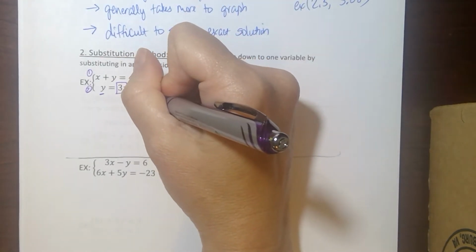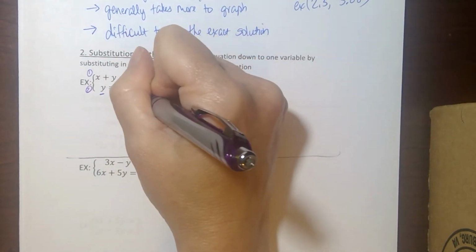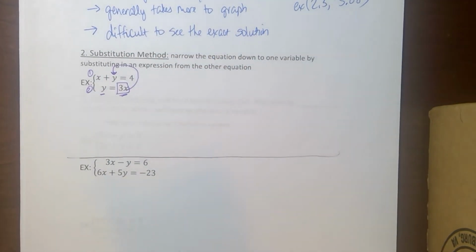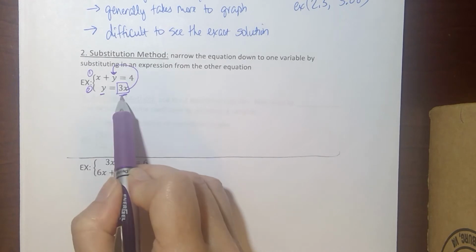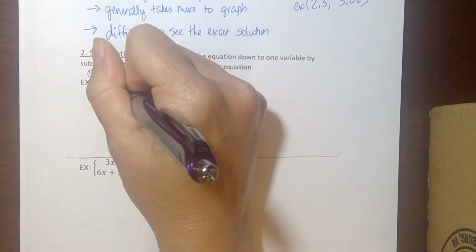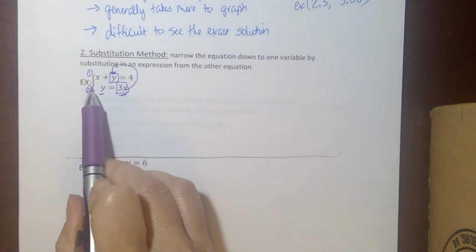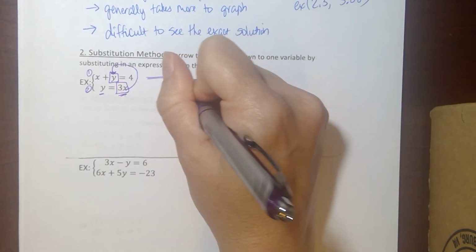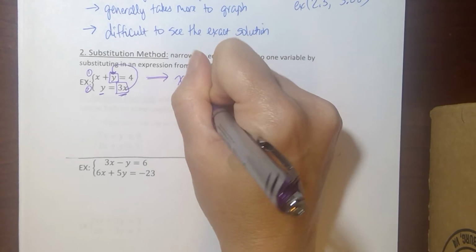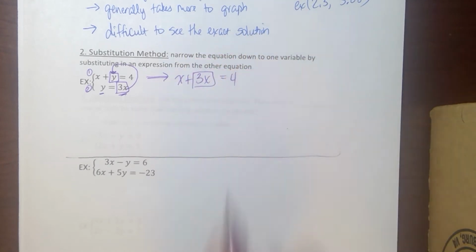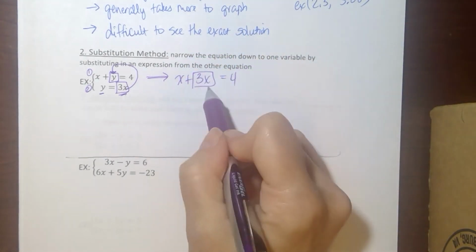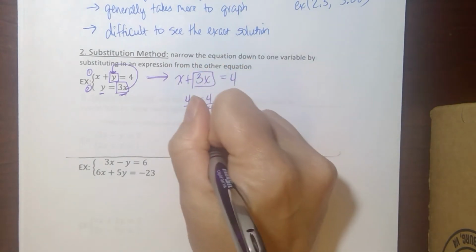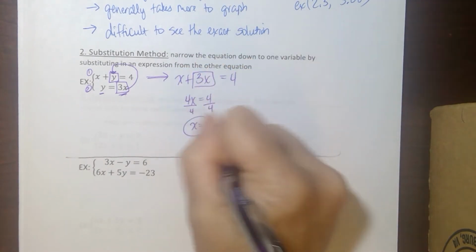So I can take this expression, 3x, and substitute it in for y in the other equation, because it is equal to 3x. So I'm going to replace y in equation 1 with 3x. So that gives me x plus 3x, there's my substitution, is equal to 4. All right, x plus 3x is 4x. When I divide both sides by 4, I get that x is equal to 1.